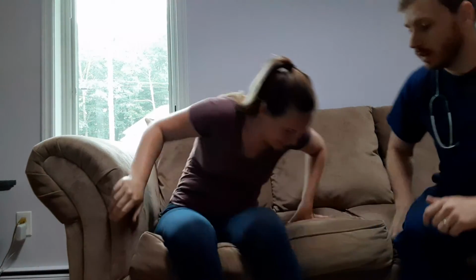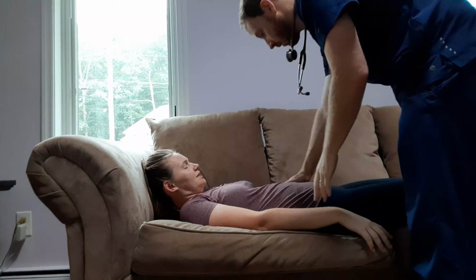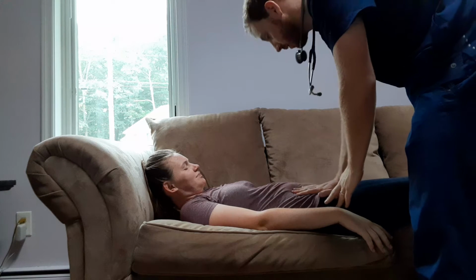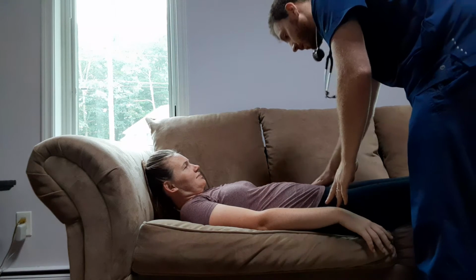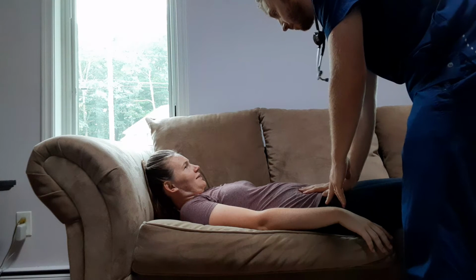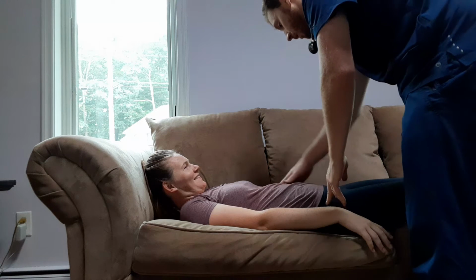I also want to check the abdomen, see if you have any tenderness. So what I'll have you do is lay down for this part. And I'm just going to palpate on the abdomen, and you tell me if you're tender, okay? Tender right there? Yeah. Tender on that side? Yeah. Tender down at the bottom as well? No. Just in the top. Okay. All right.